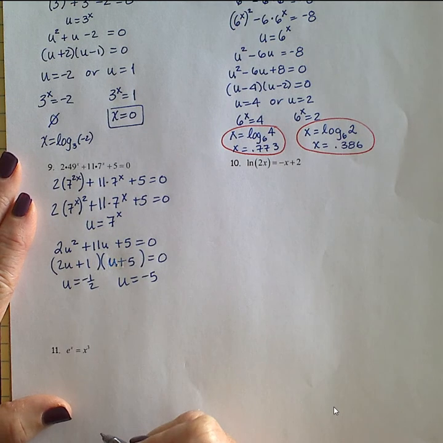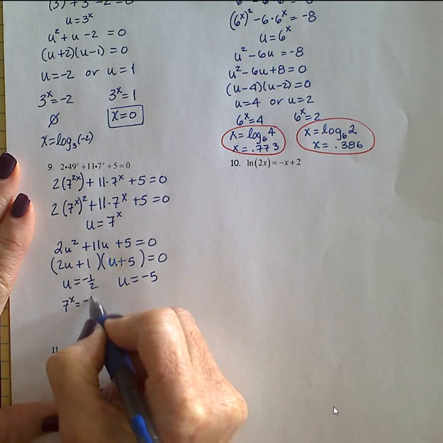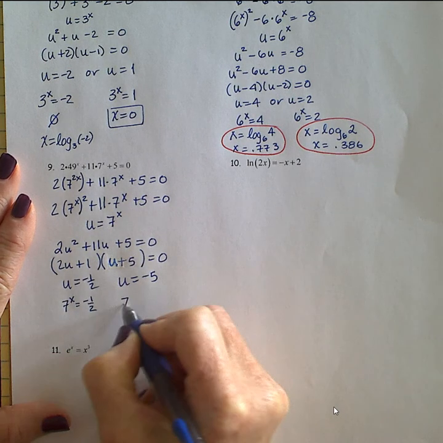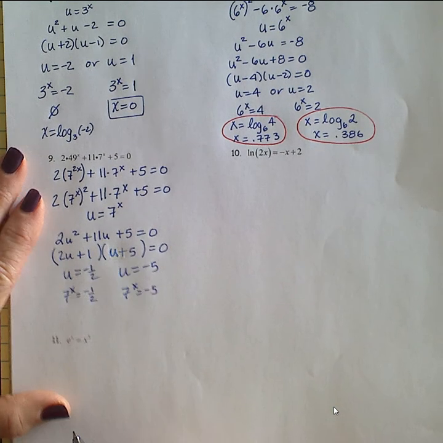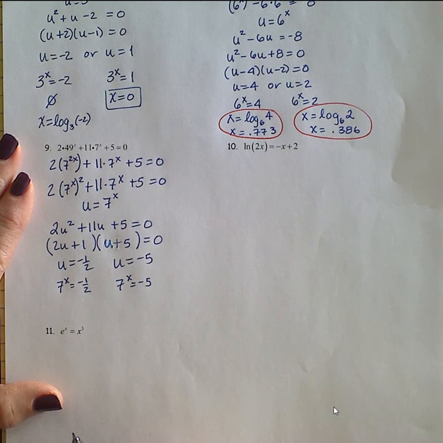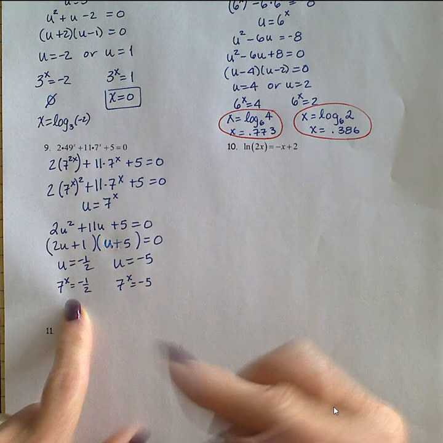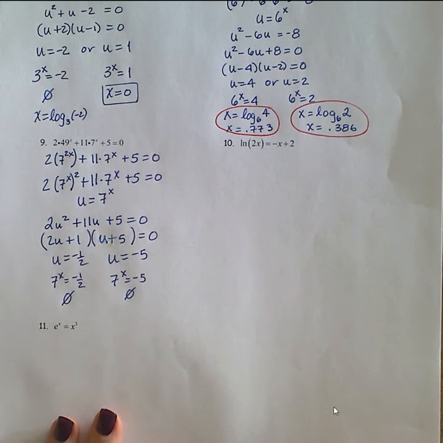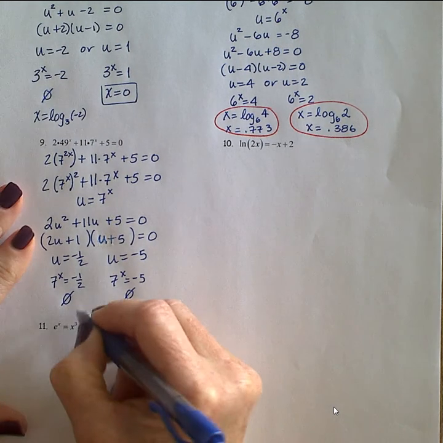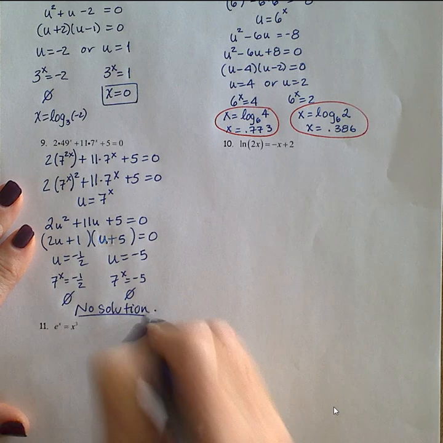Alright, so back, u is 7 to the x, so we have 7 to the x equals negative a half, and 7 to the x equals negative 5. Uh-oh. Can that happen? No, can't happen. This one's out and this one's out. So how about for the whole problem? No solution.